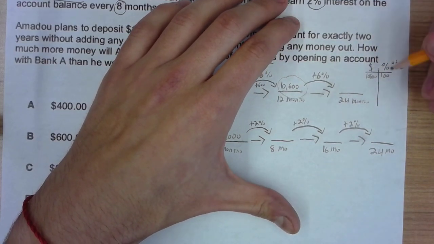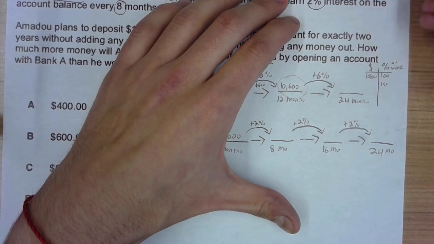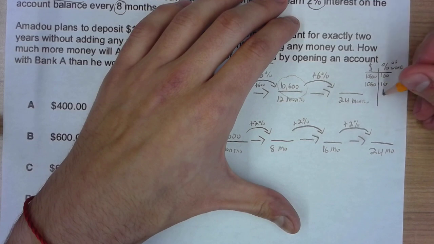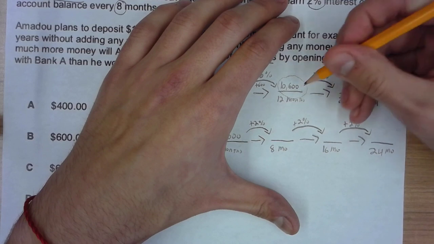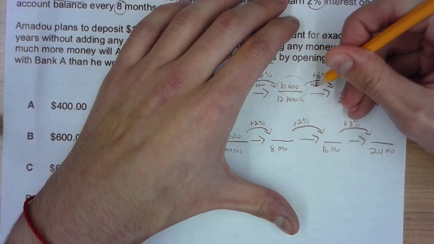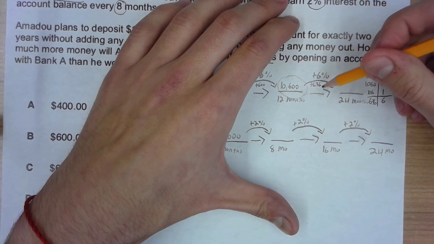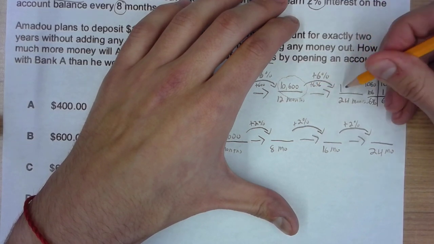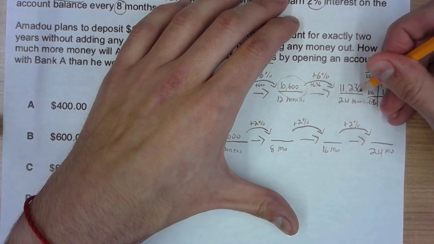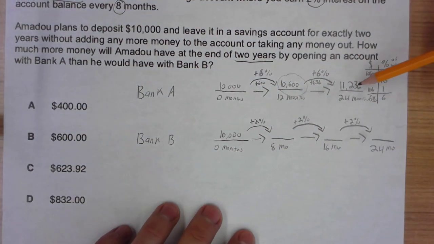So now we know that 10% is 1,060. 1% is $106. $106 times 6 is going to be 636 additional dollars. So 10,600 plus 636 is going to get us $11,236. Now, this is the amount of money that is accumulated by Bank A at the end of 2 years.